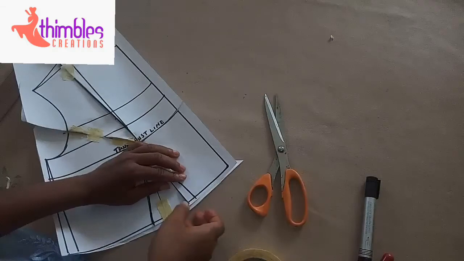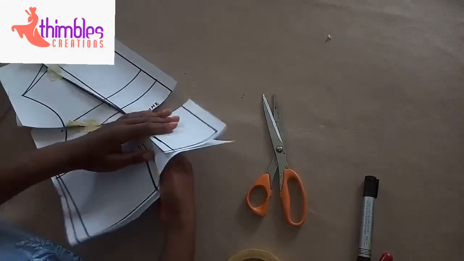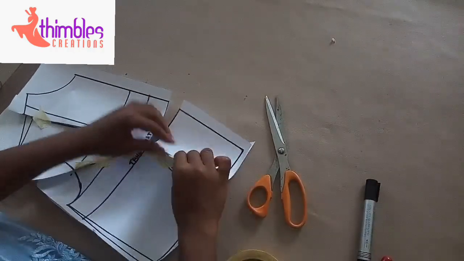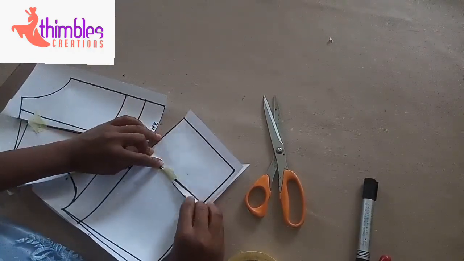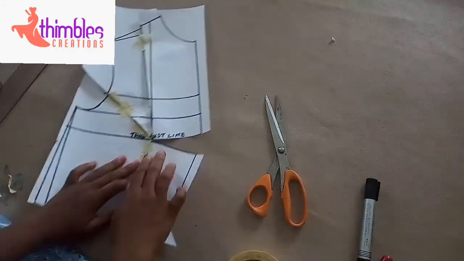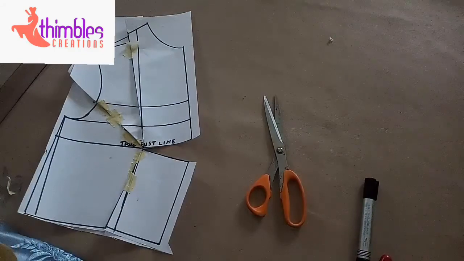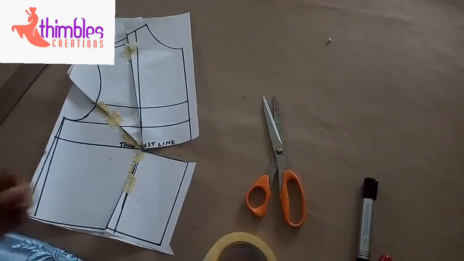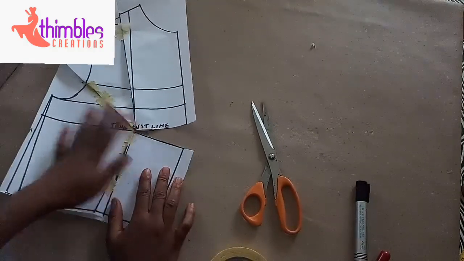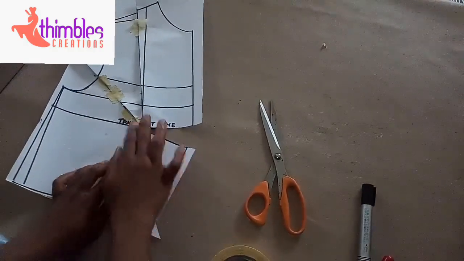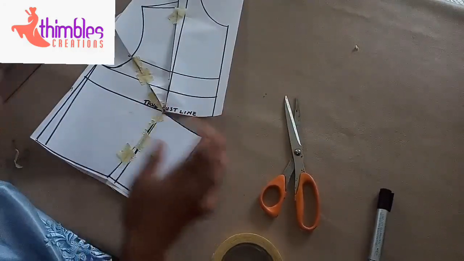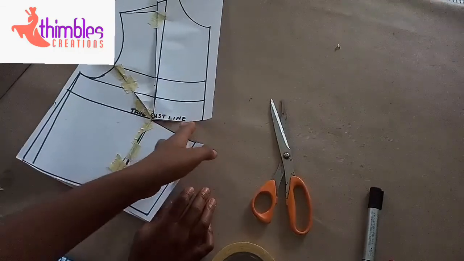Then I close this. When I close it, this center front dart is now open. So you see, this is open. That is, we succeeded in transferring the shoulder dart directly to this place.